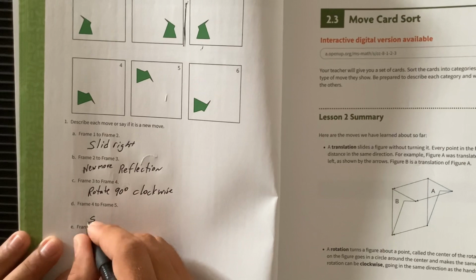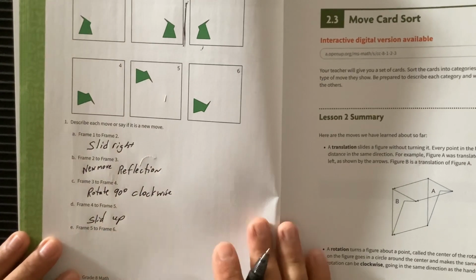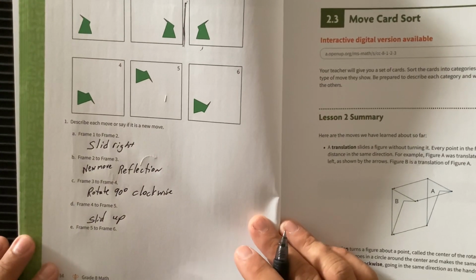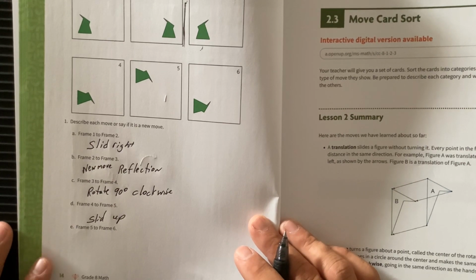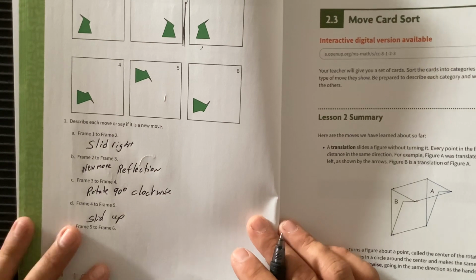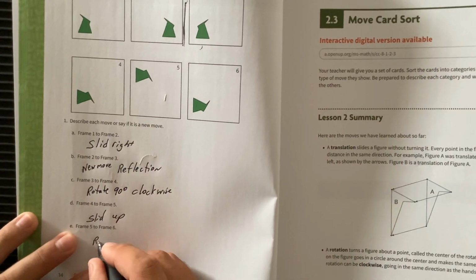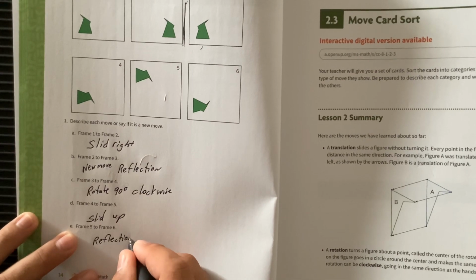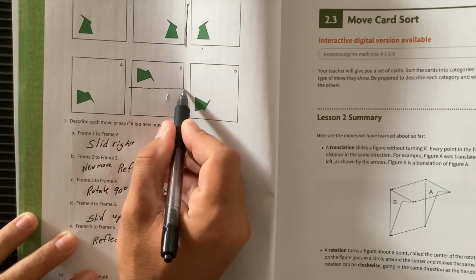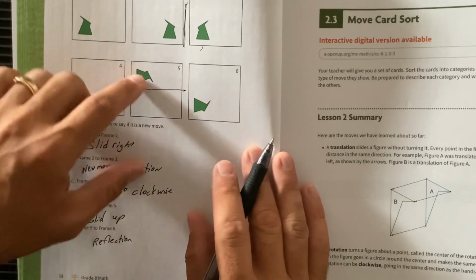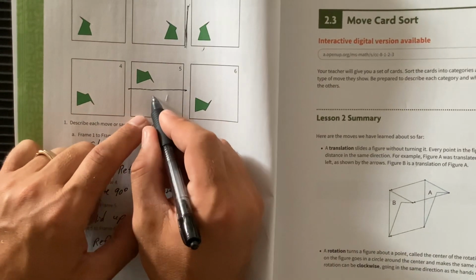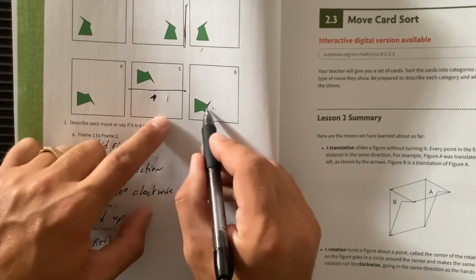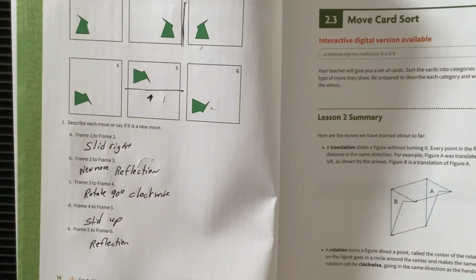Slide up. 5 to 6. What do you guys think on that one? That is a reflection again. Okay, so it would be like a mirror is right here. So like when I put my thumb closest to here, this point will be the same thing going this way. Right here. That is a reflection. That is that new move.